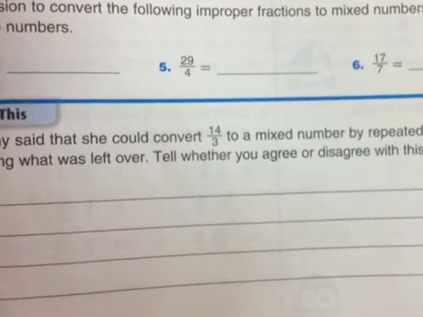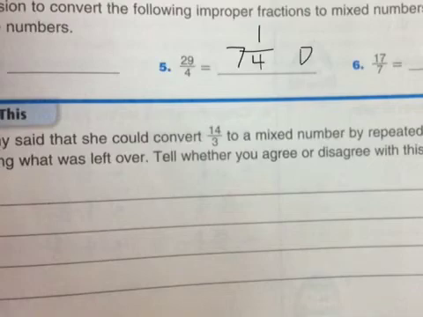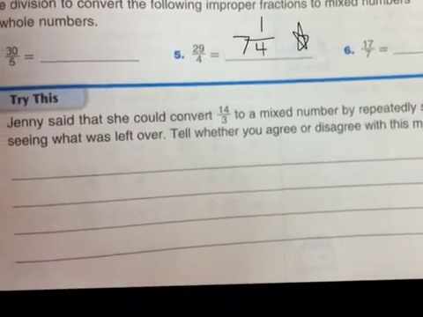Number 5, how many 4's are in 29? Well, I know that 4 times 7 equals 28. That's going to give me 1 remainder over our 4. So 7 and 1/4. Okay, try number 6 on your own. Star this as another key answer. Remember, we have lots of key answers to show that you really watched the whole video.